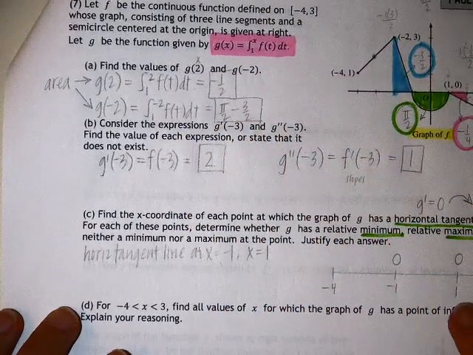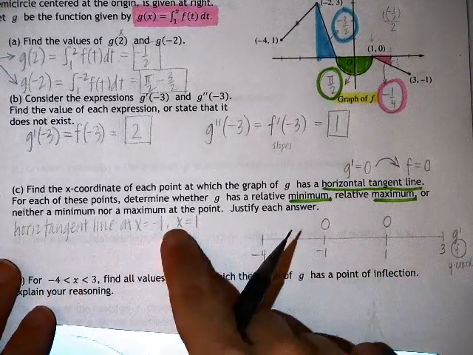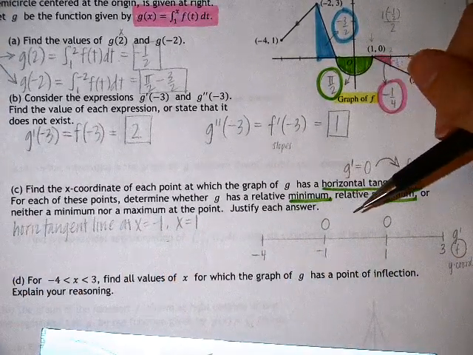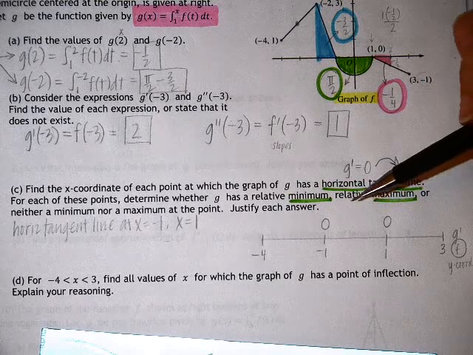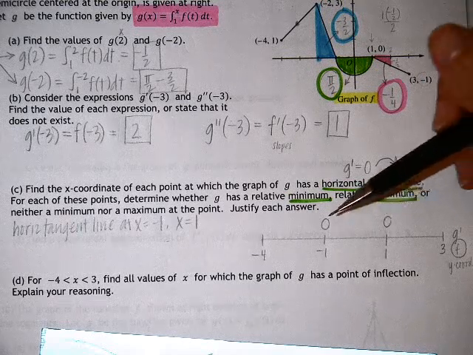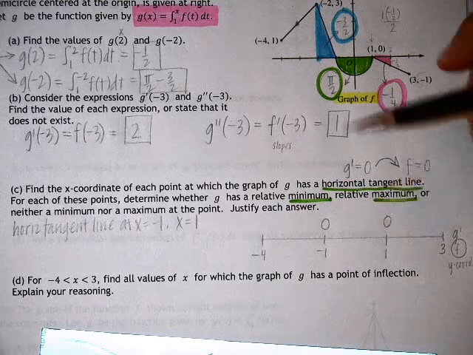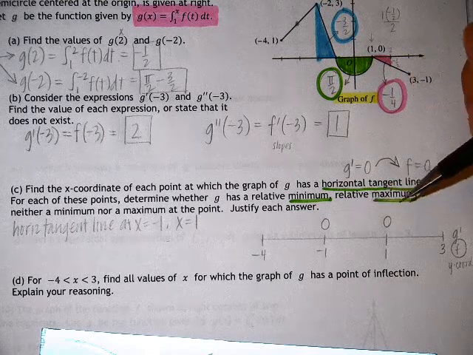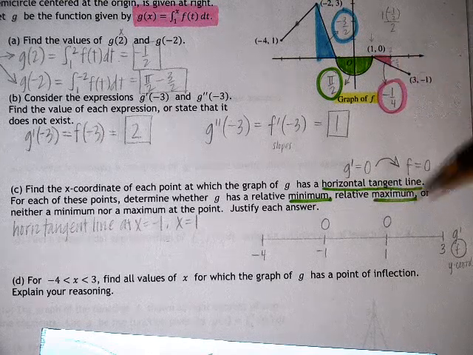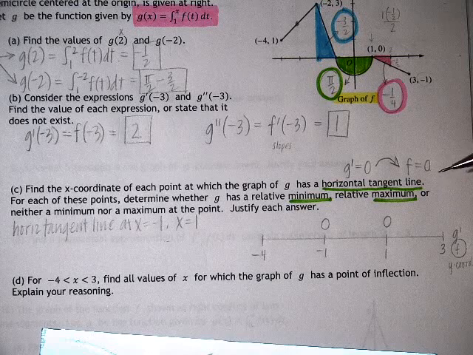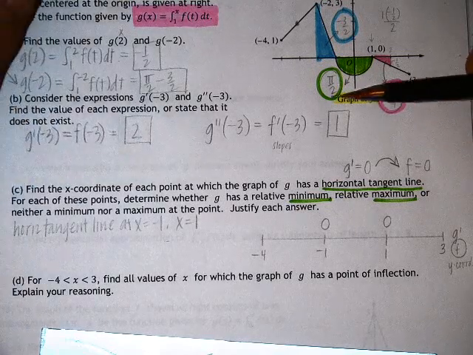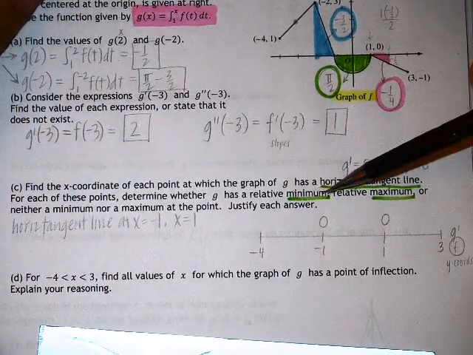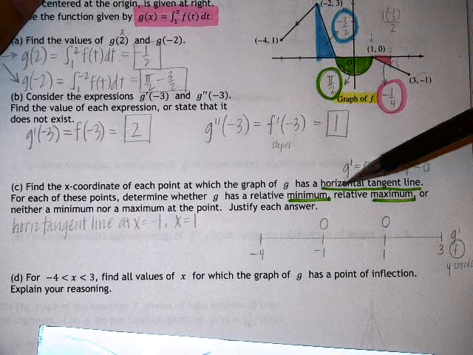If it asks you to justify, you can say in a sentence, because the value of G prime is 0 at those two x coordinates, and the value of F is 0 at those two coordinates, or any sort of wording that gets to the same idea. Now, for the second part to the question, I need to know about G having a max or a min.